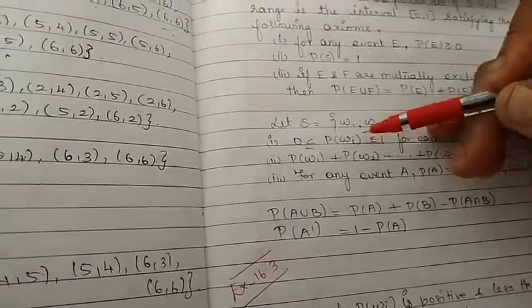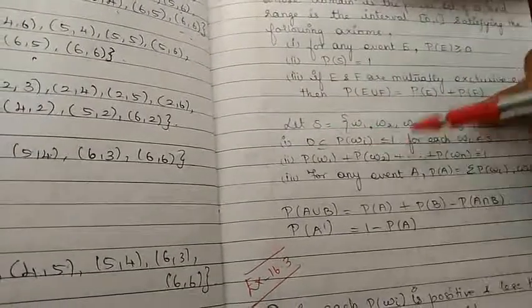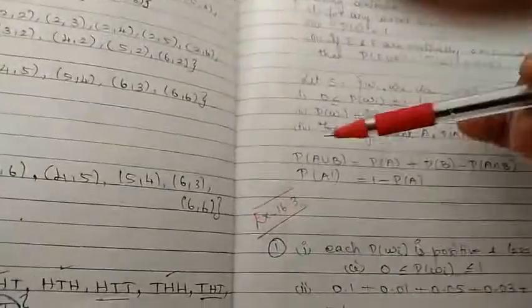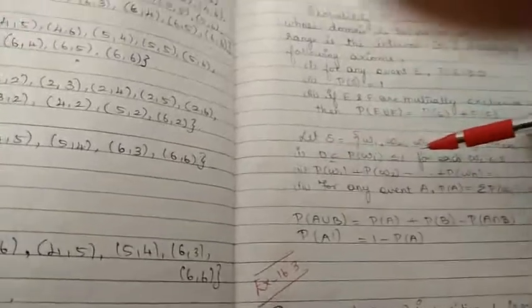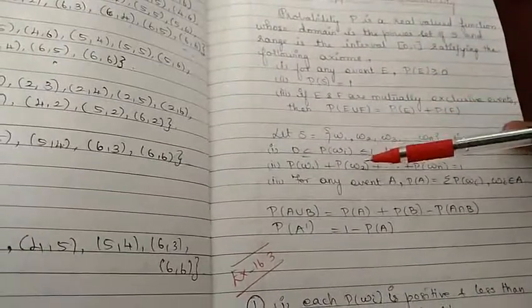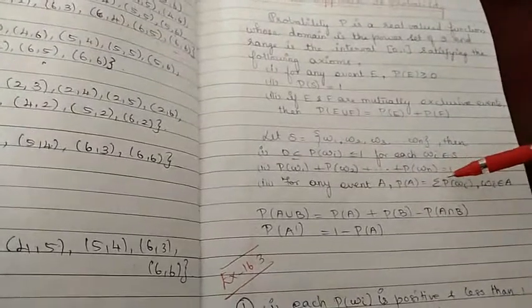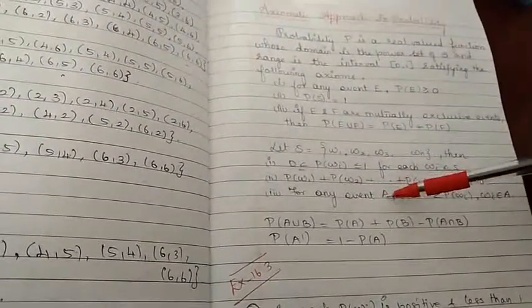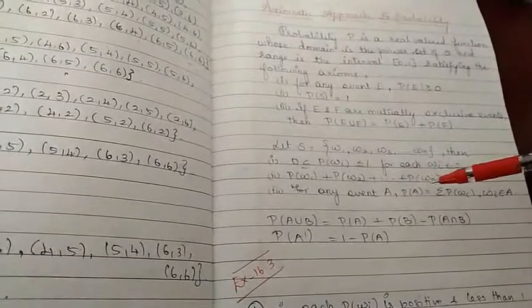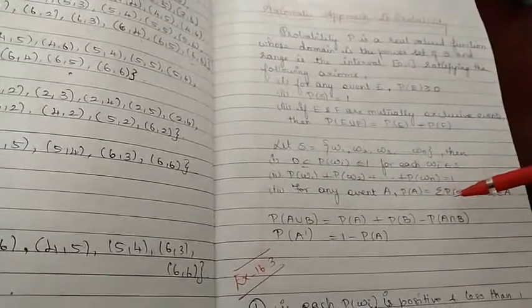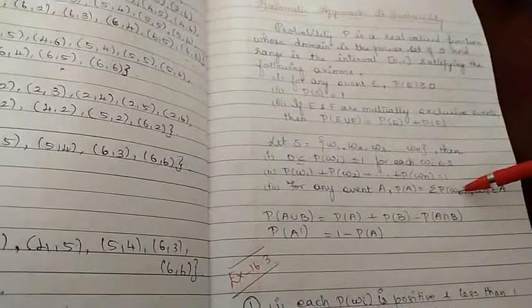The probability of any event lies between 0 and 1, and it will be equal to 0 if it is an impossible event. It is equal to 1 if it is a sure event, and the sum of the probabilities of all elementary events should be equal to 1, and for any event A, the probability is the sum of the probabilities of each and every element of that event, right?